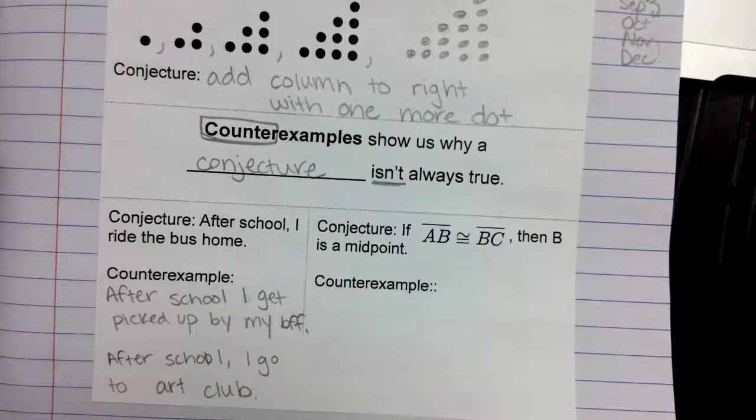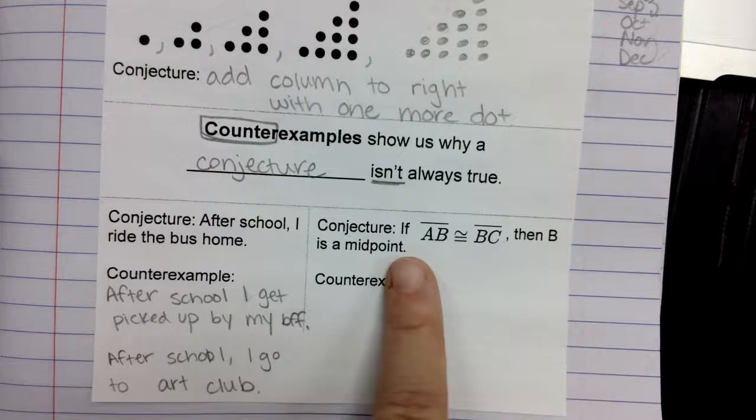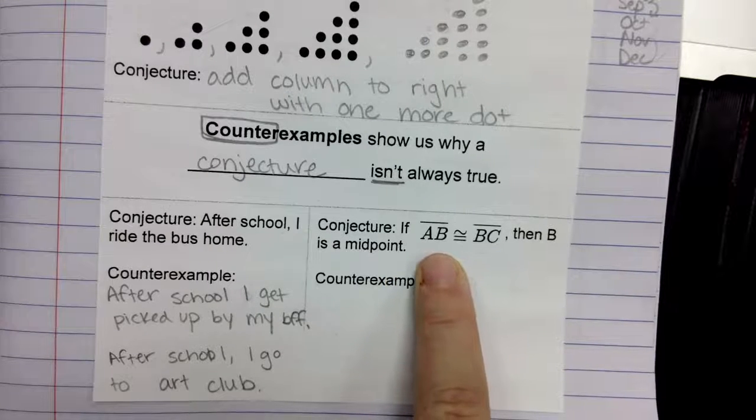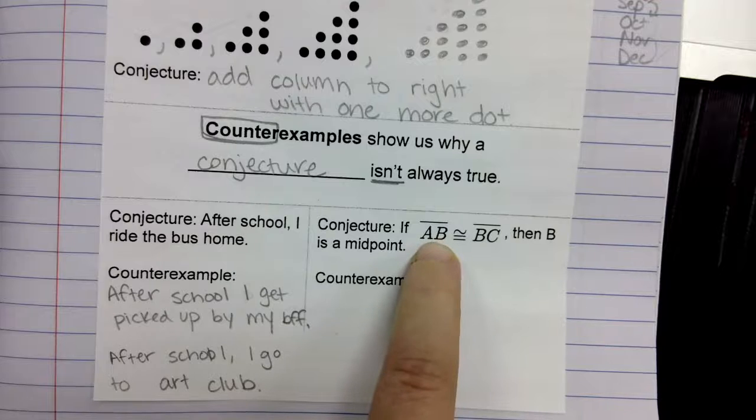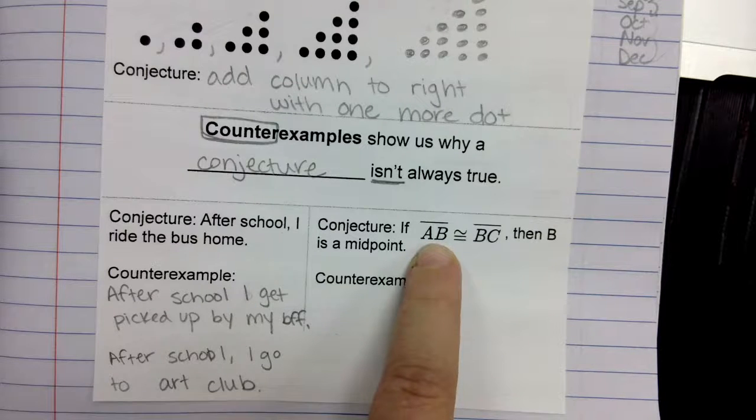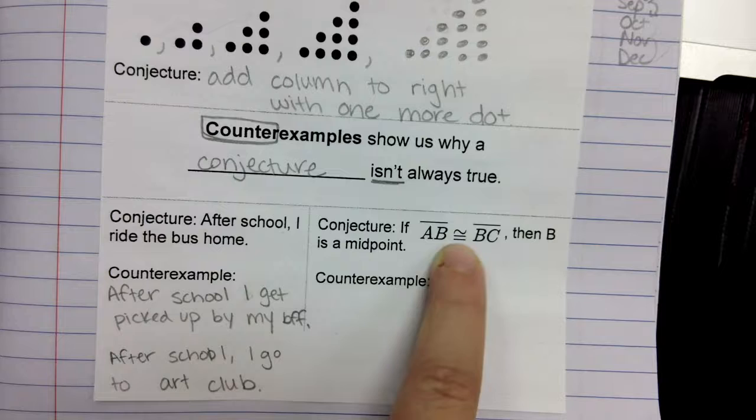Think back to chapter 1. This is kind of what we worked on in chapter 1. How would we name that? What does that symbol in the middle mean? They're equal, they're the same.